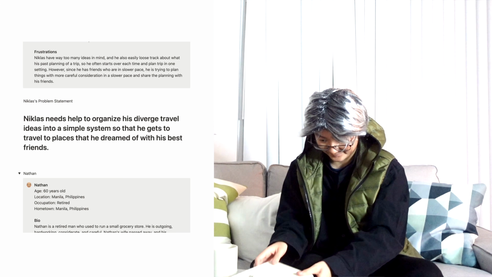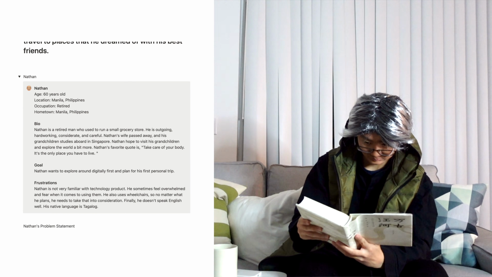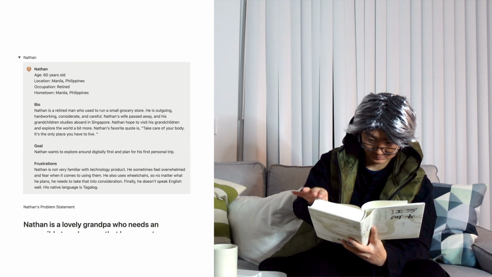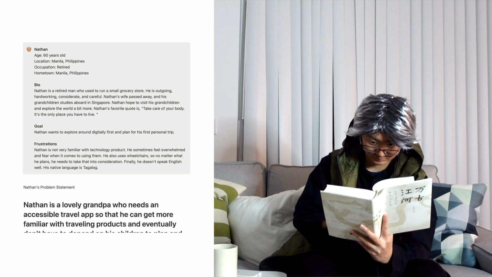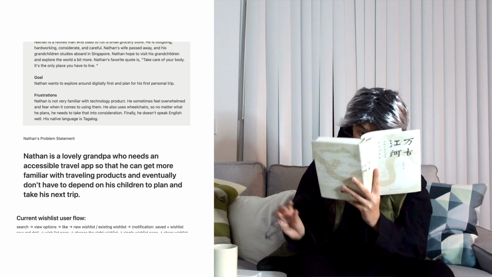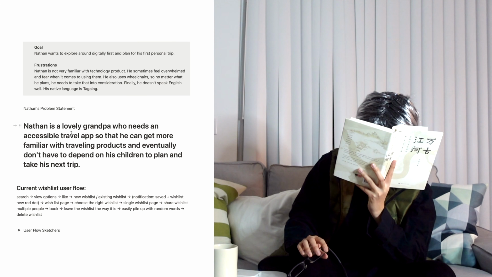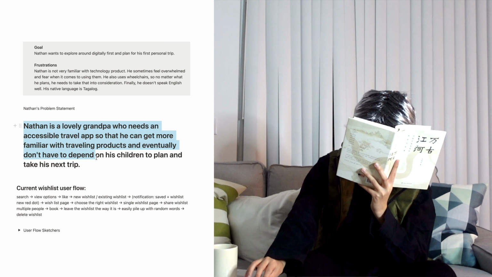The third persona is Nathan. Nathan is somebody who just started to use Airbnb. Nathan is 60 years old, he is from Manila, Philippines, and he is a lovely grandpa who needs an accessible travel app so that he can get more familiar with traveling products and eventually not have to depend on his children to plan for his next trip.